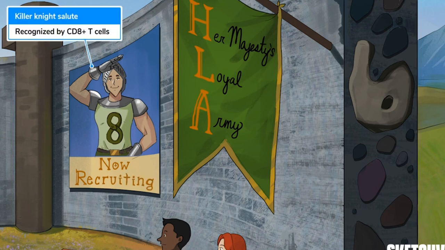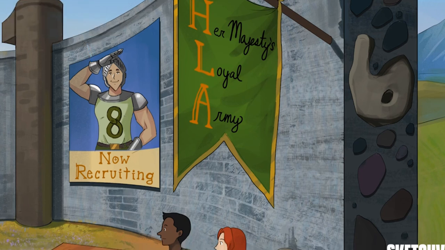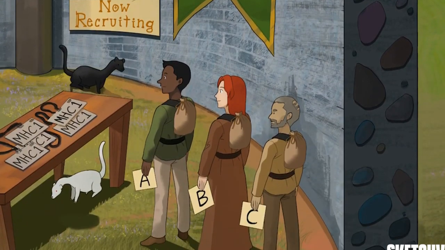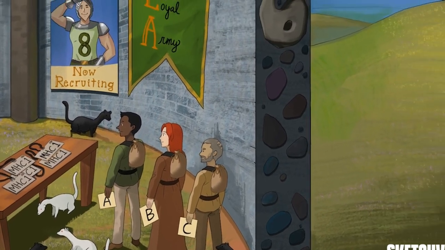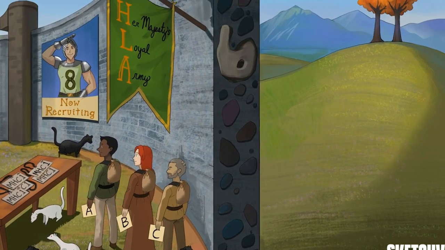That's a reminder that cytotoxic T cells, CD8 positive T cells, recognize MHC class 1. And you've probably heard this little mnemonic before, but just remember that the CD and the MHC multiply to 8. So CD8 goes with MHC1, and CD4 goes with MHC2. And we wouldn't want to miss these little guys. The albino and black ferrets should help you recall that interferon alpha and beta increase the expression of MHC class 1.